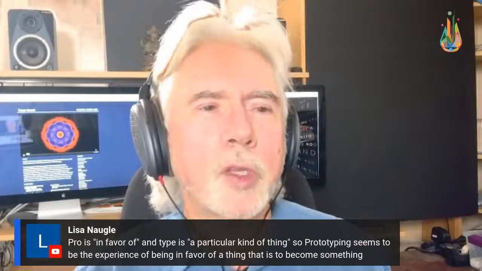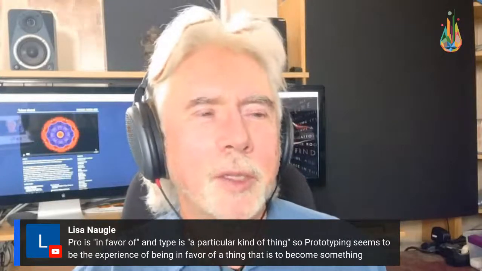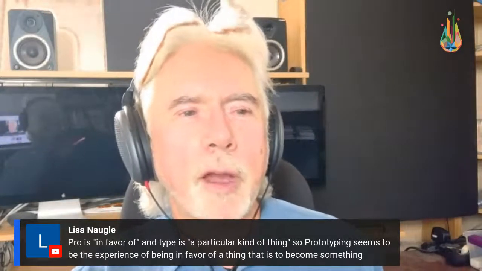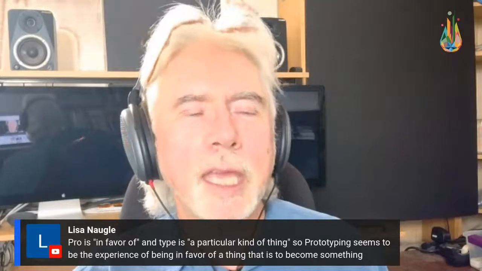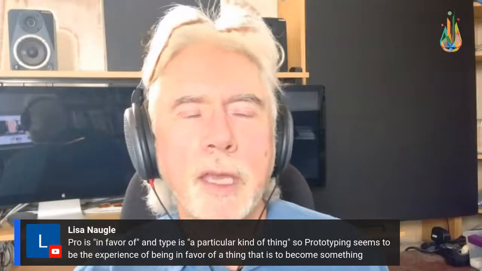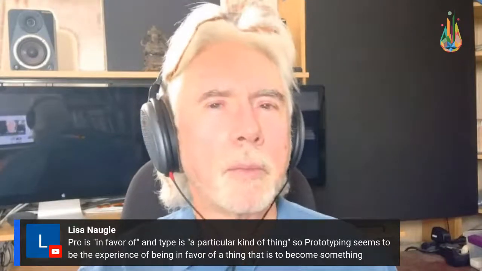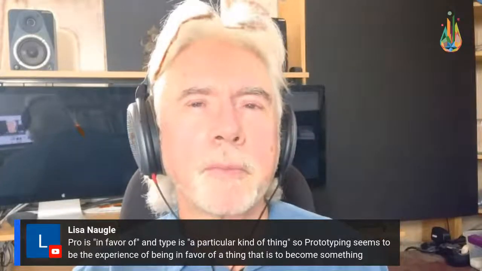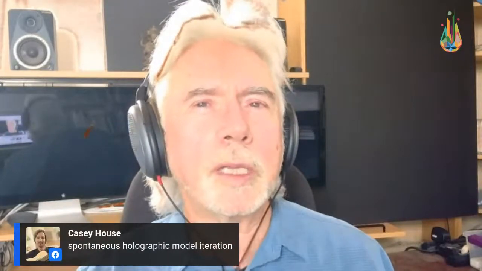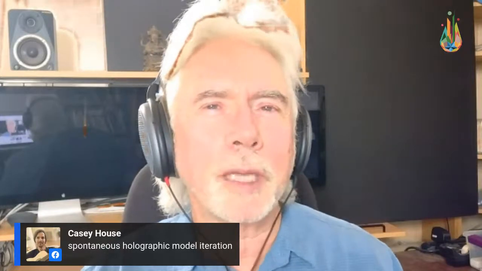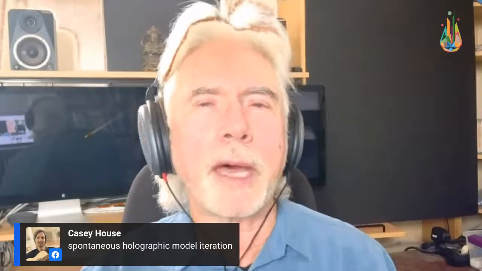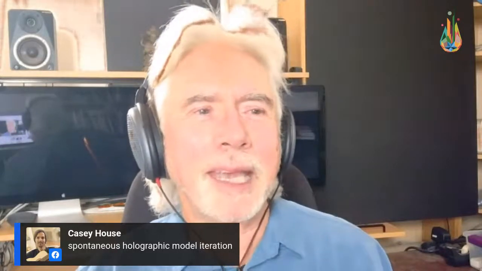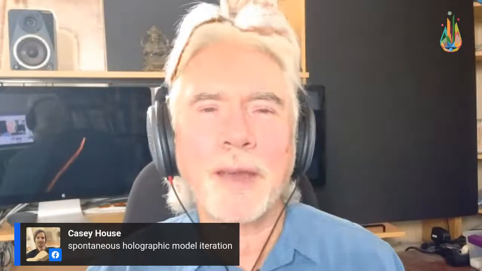And Lisa's comment here is right on point. Looking at the etymology, pro is in favor of, type is a particular type of thing. So prototyping seems to be the experience of being in favor of, or providing space, providing room for something that is in the process of becoming. And isn't that really a big aspect of the whole living systems approach, that it's not about being there, it's about the process of becoming. And as Casey says, spontaneous holographic model iteration.